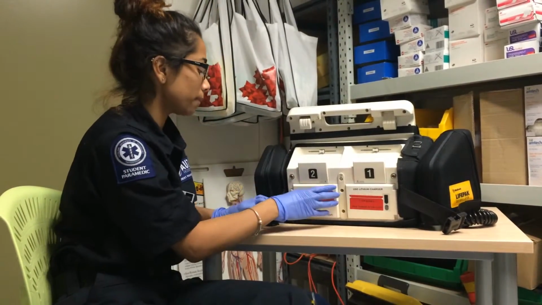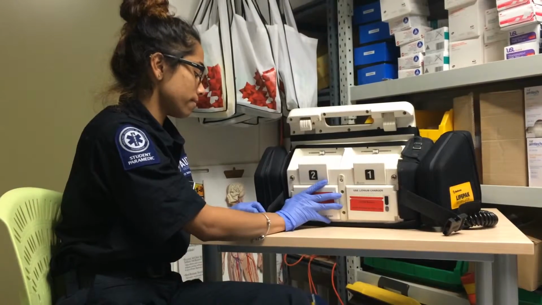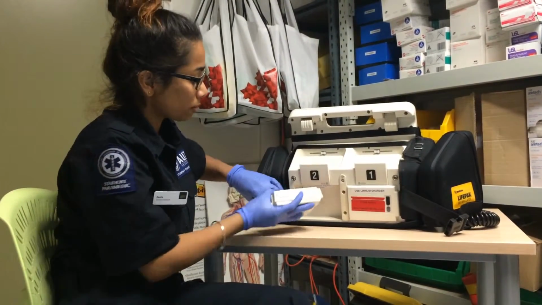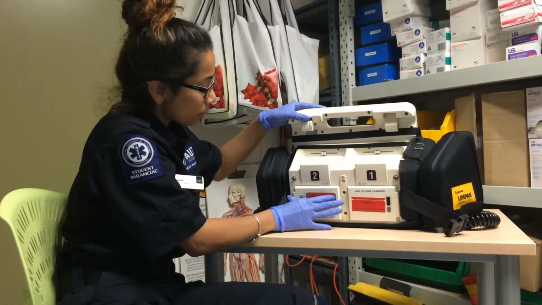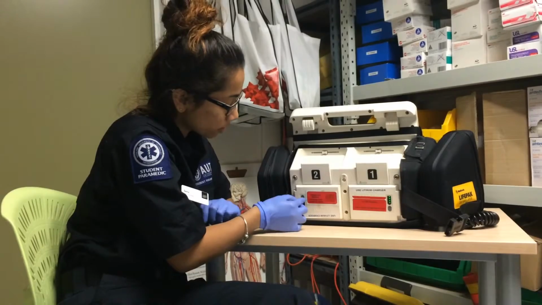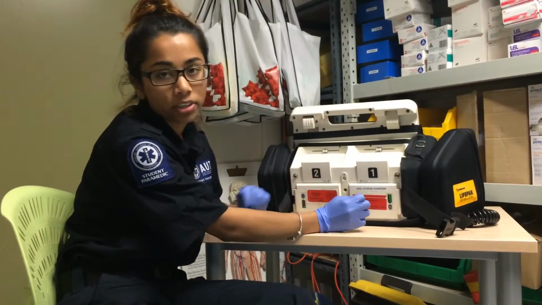And if they are flat, you can just remove them like so, put them on charge, and once they are charged, then you can place them back into the machine. But just remember, when you do place them back on, you want to click the grey button once again to check if they are in fact charged.